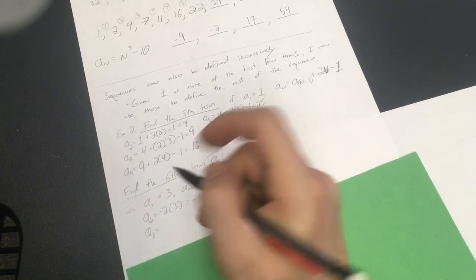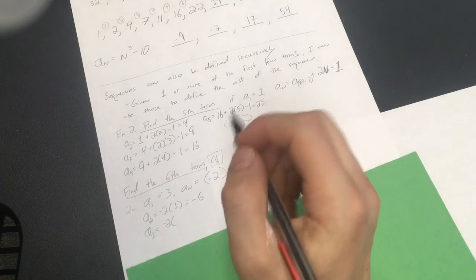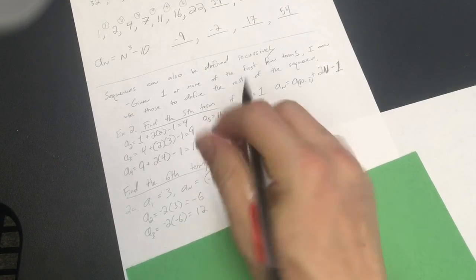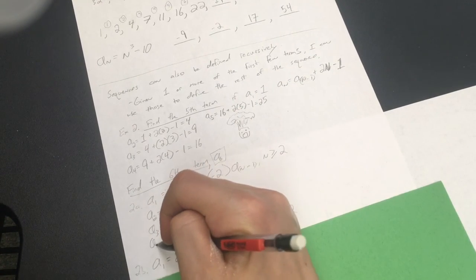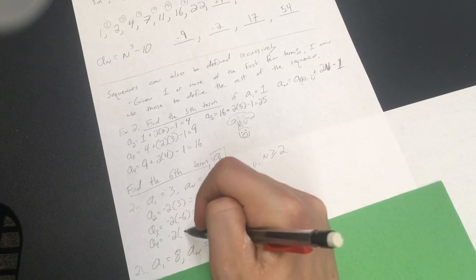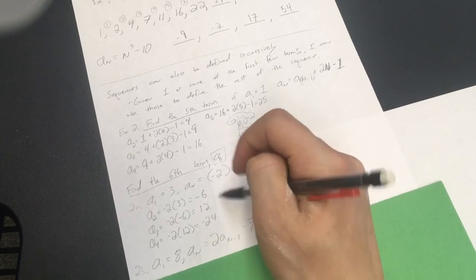A sub 3 is negative 2 times negative 6, positive 12. A sub 4 is negative 2 times 12, which is negative 24.